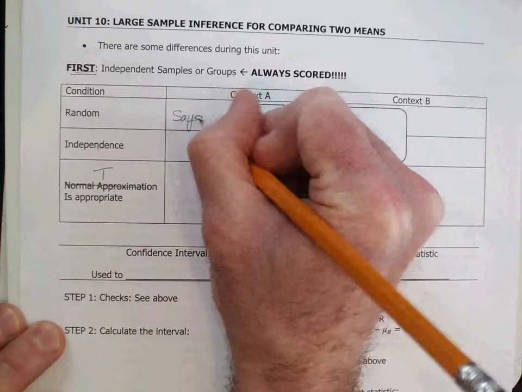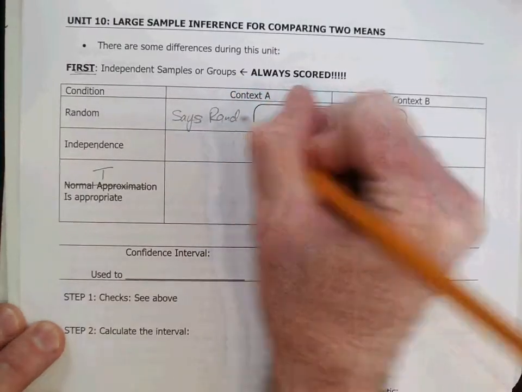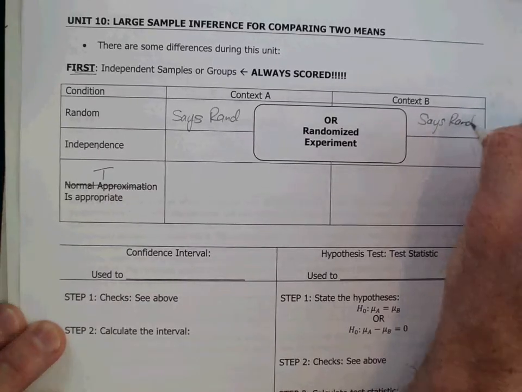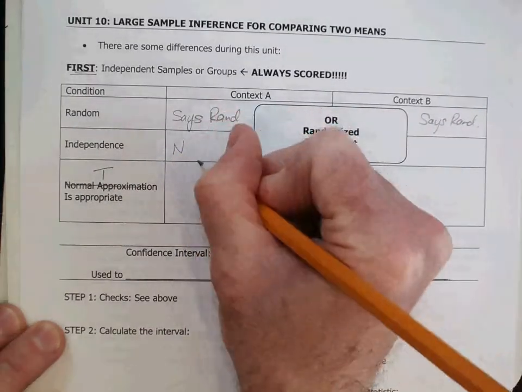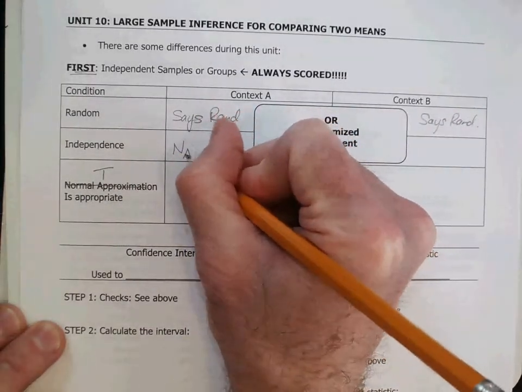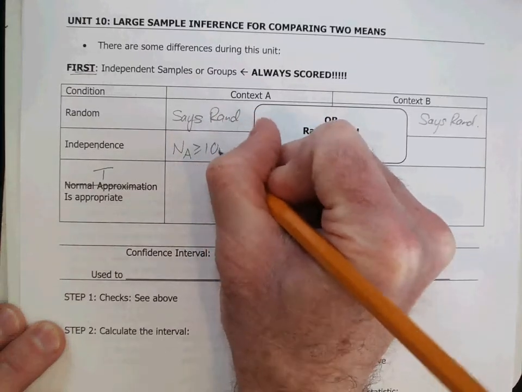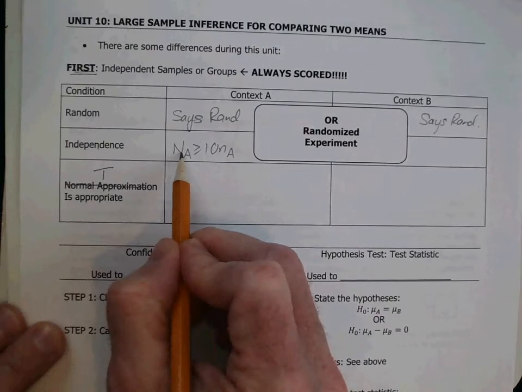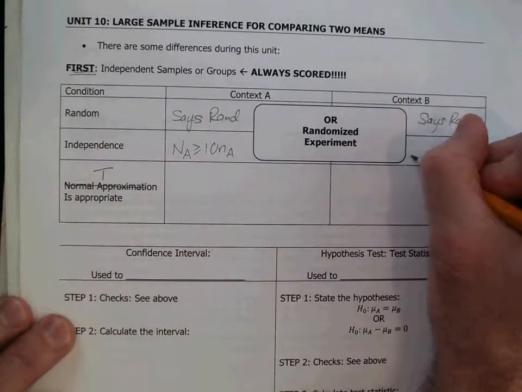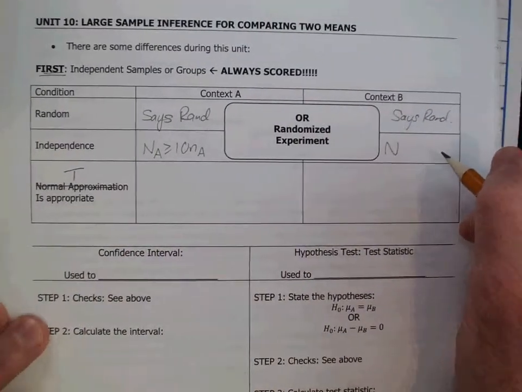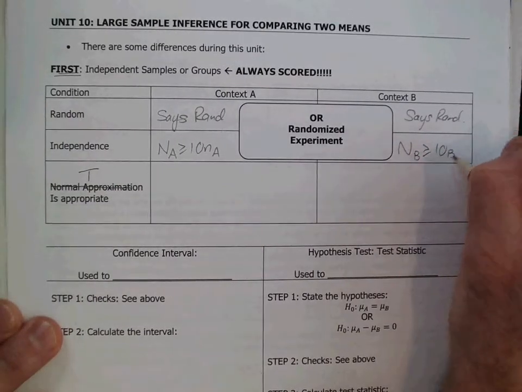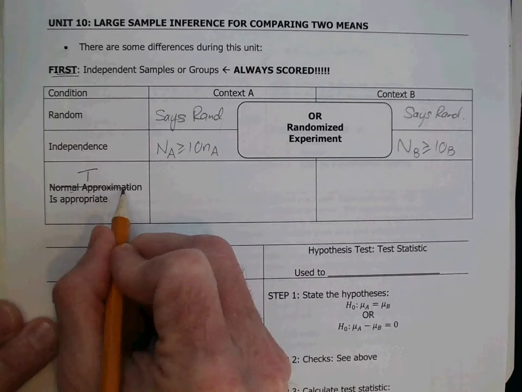Randomness, as always, says random. For independence, is the population size in context A greater than or equal to 10 times the sample size in context A? Keep in mind, you usually won't know population sizes. Over here, the same for context B. And then the t distribution is appropriate.